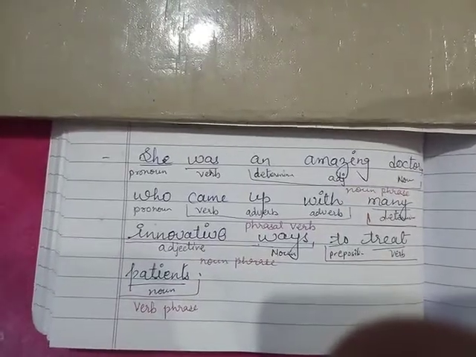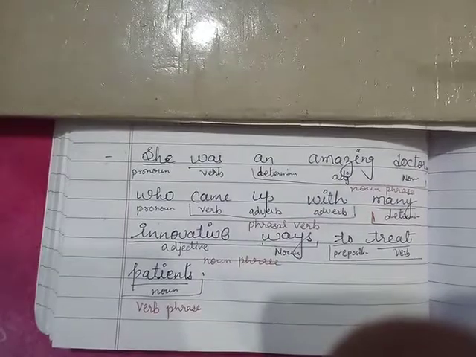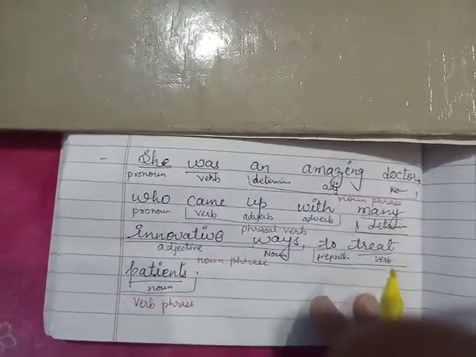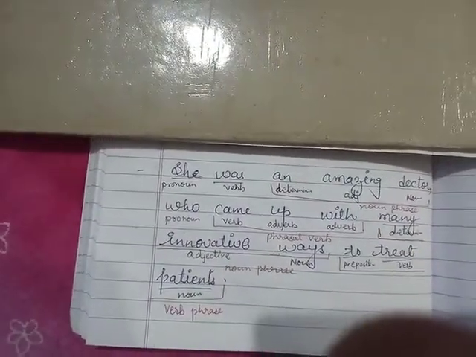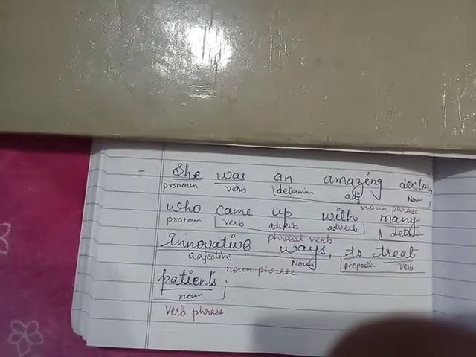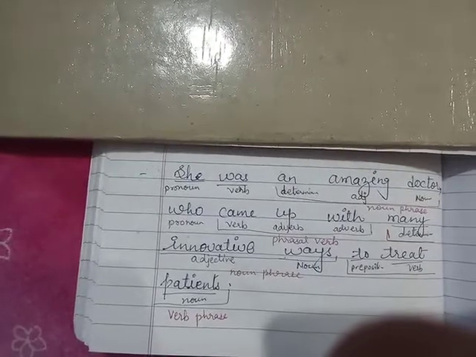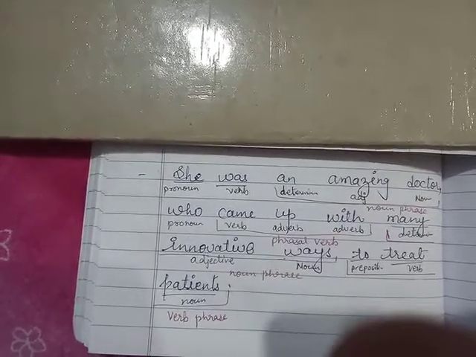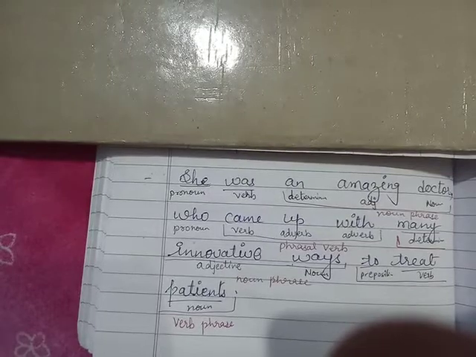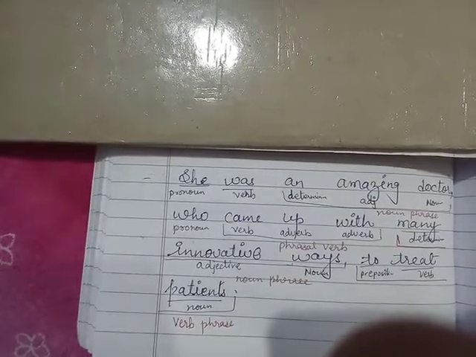She is a pronoun, was is a verb, an is a determiner, amazing is an adjective, doctor is a noun, who is a pronoun, came is a verb, up is an adverb, with is again an adverb, came up with is a phrasal verb, many is a determiner, innovative is an adjective, ways is a noun, to is a preposition, treat is a verb, and patients is a noun. Many innovative ways altogether can be a noun phrase, and to treat patients altogether can be a verb phrase.